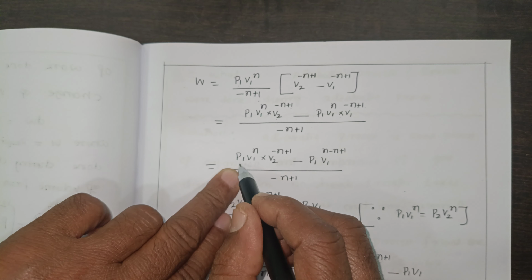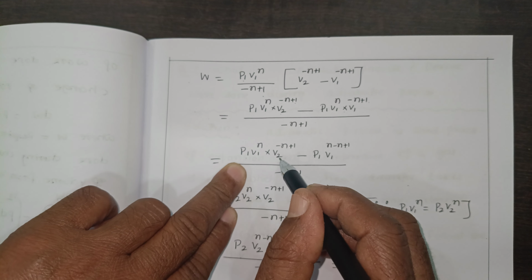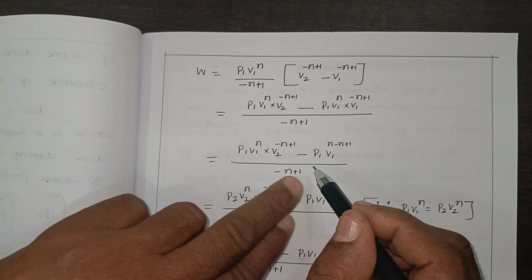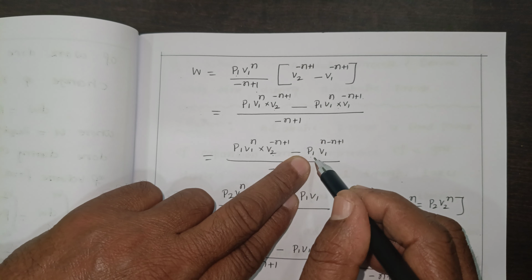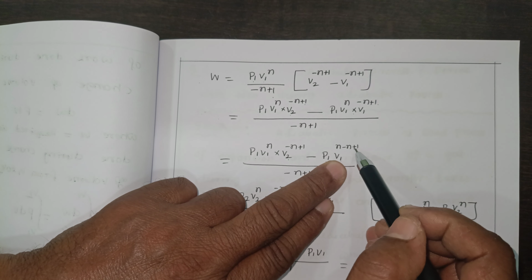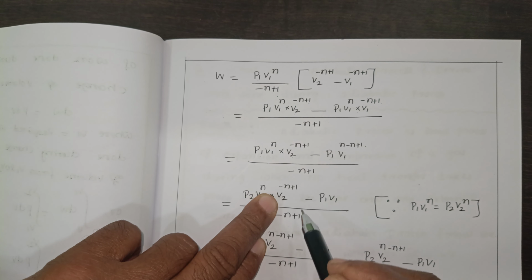Or we can write P1 V1 to the power n into V2 to the power minus n plus 1 minus P1 into V1 to the power n minus n plus 1, divided by minus n plus 1.